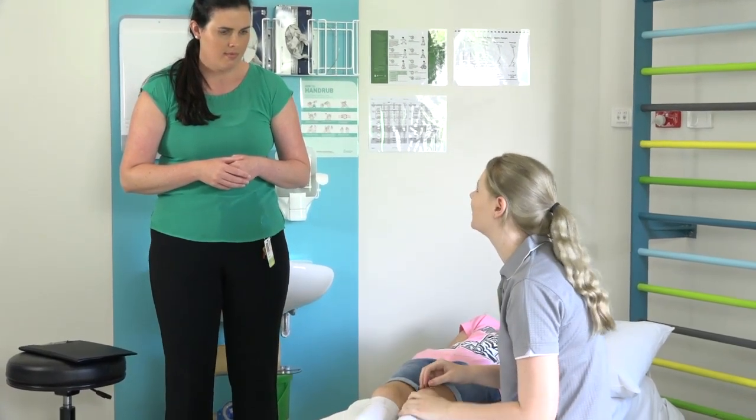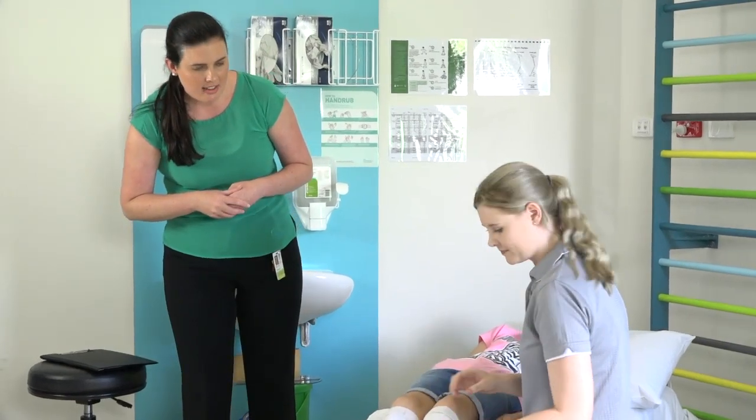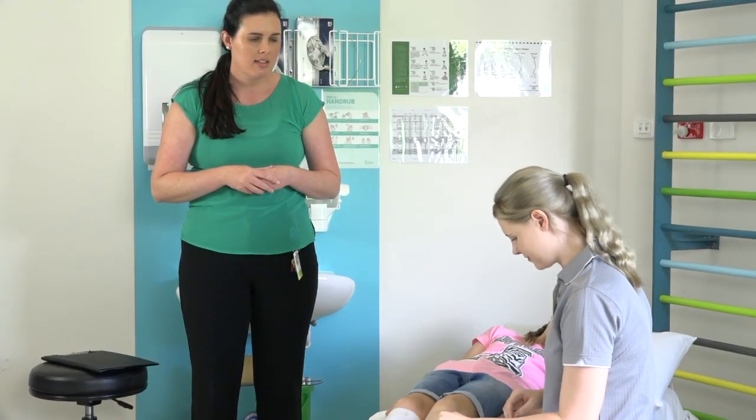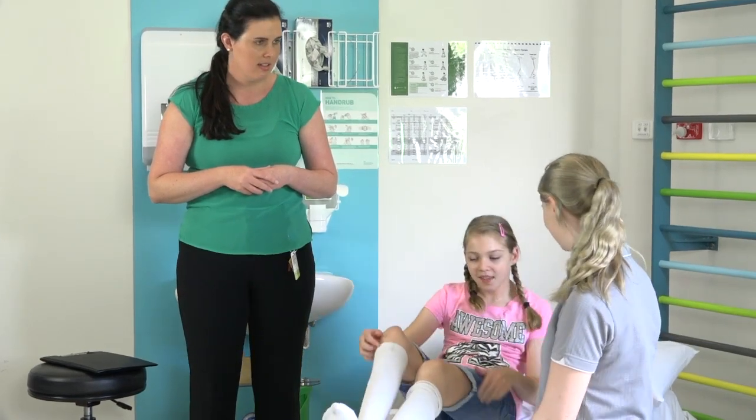Yeah, skin looks fine. How about you take the socks off first and have another look? Okay. Do you want to take your socks off? Yeah.